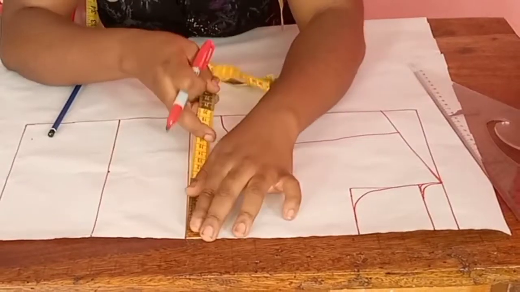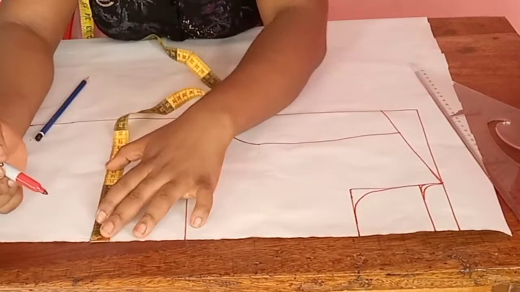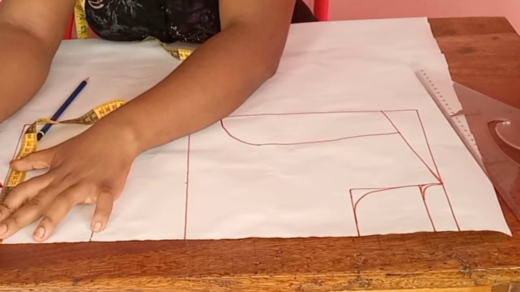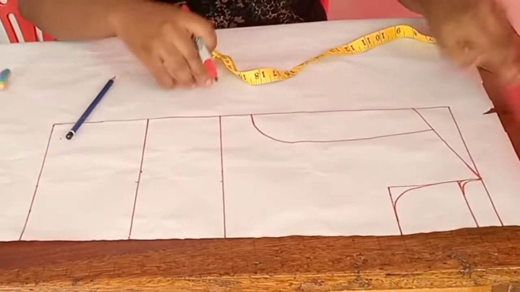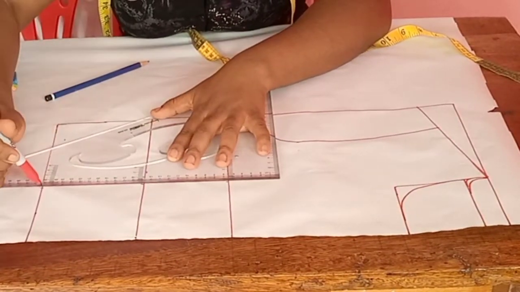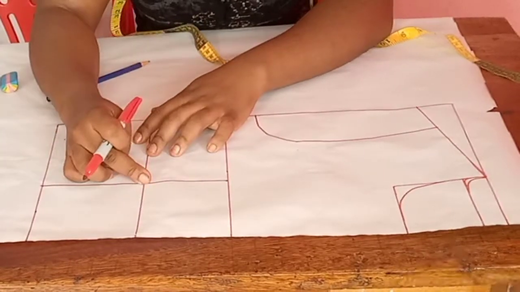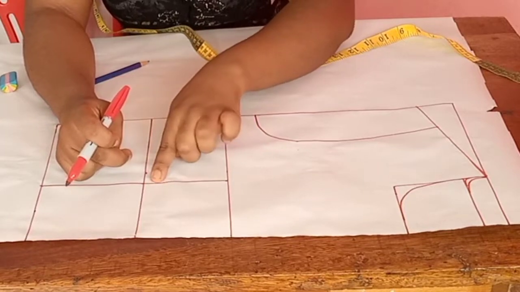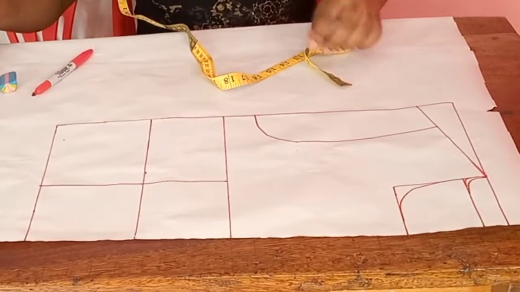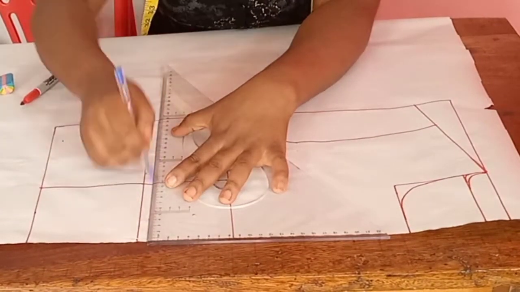Next is to place the bust span measurement, and the bust span I'm working with is 20 centimeters divided by 2, which is 10 centimeters. The bust span measurement is also called the nipple to nipple measurement. To start creating the bust cup, I will go up by 1 centimeter from the under bust line. When you're done, measure the distance from there to the bust point.